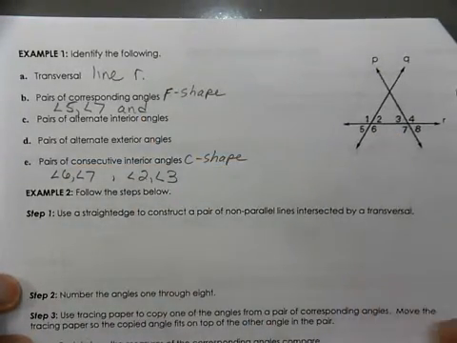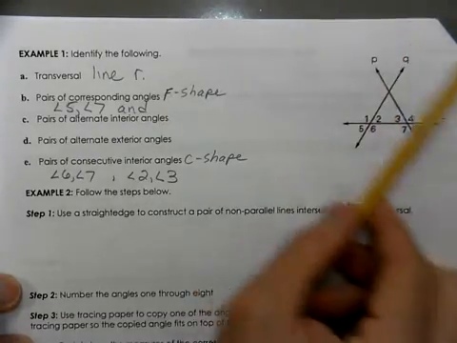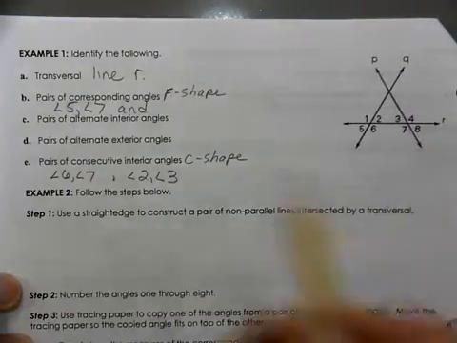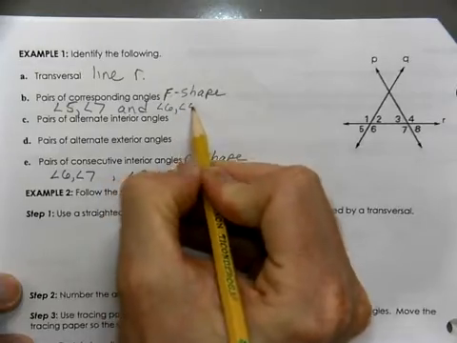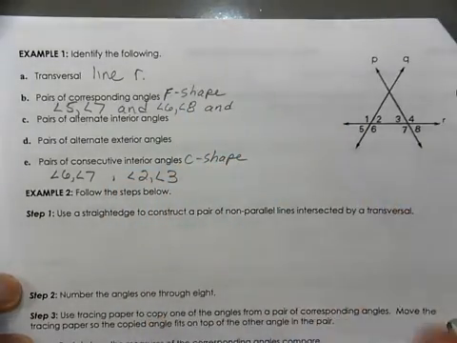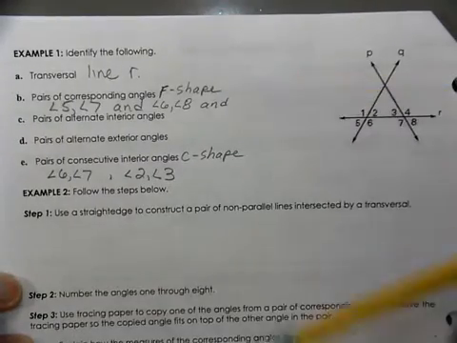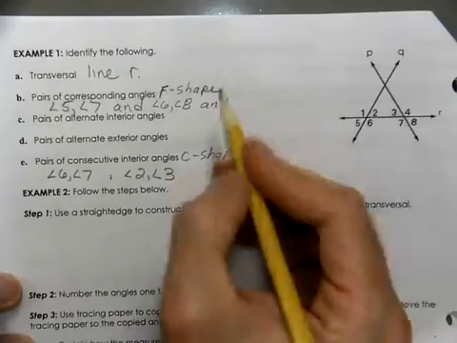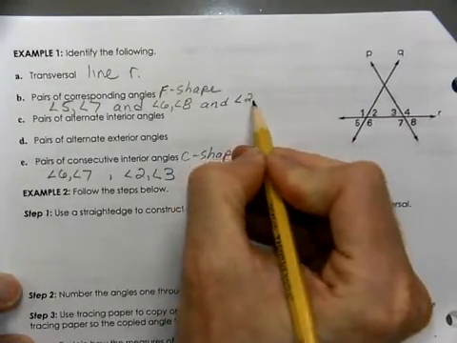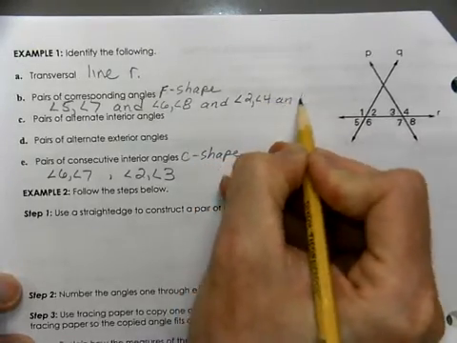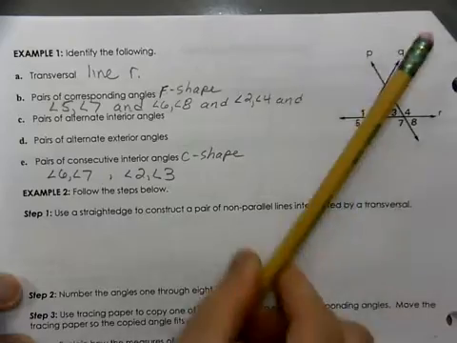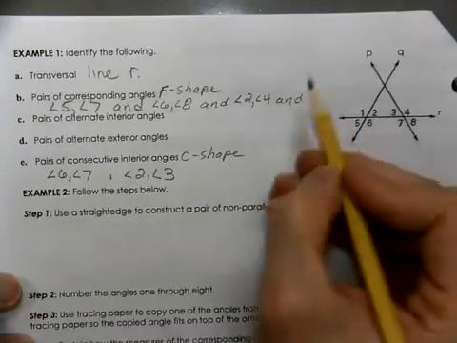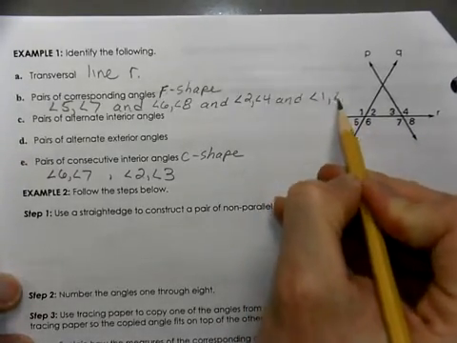On the same side of the transversal, to the right of the Q and to the right of the P: 6 and 8. On the same side of the transversal, up to the right of Q and to the right of P. On the same side of the transversal, to the left of the Q and to the left of the P. They're in corresponding positions. That means they're in the same type of position.